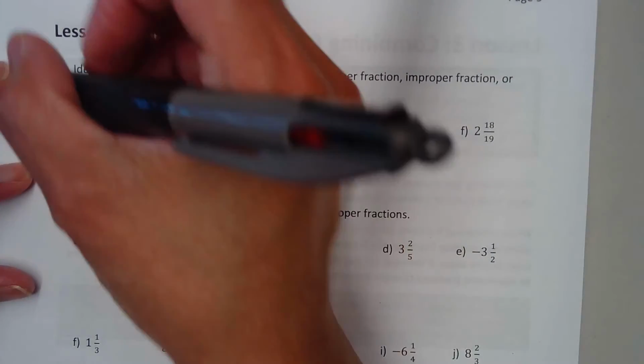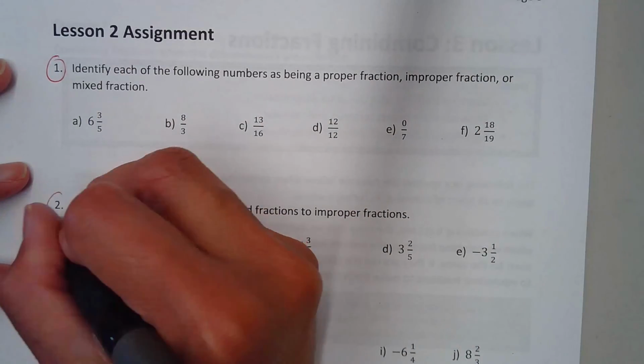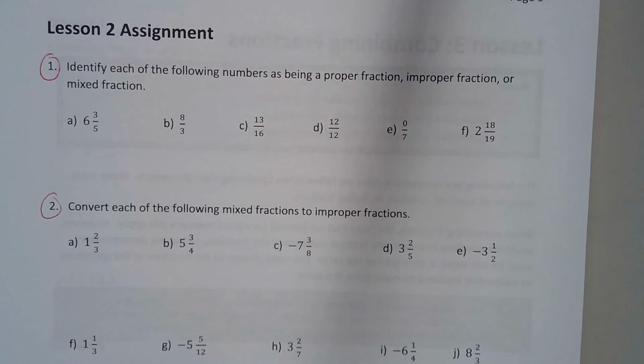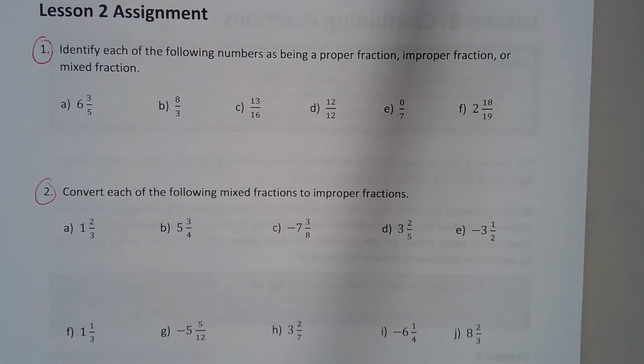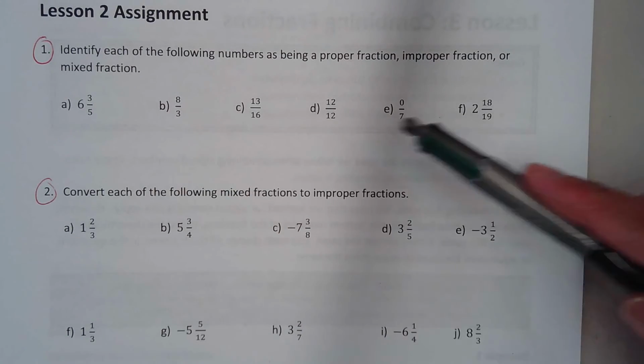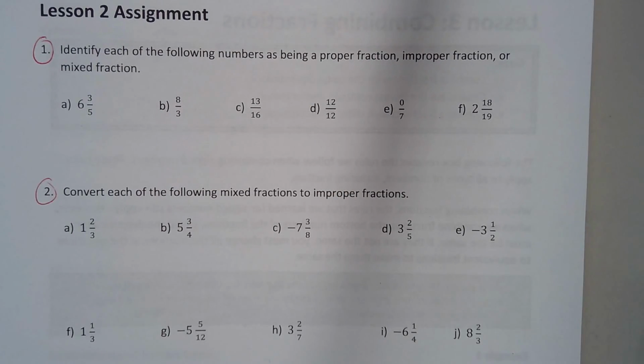We can get started with questions 1, 2, and 3. We're here to help you if you get stuck. Question number 1 should be pretty okay, right? Because all you need to do, no calculation involved, is write proper, improper, or mixed. That's all.